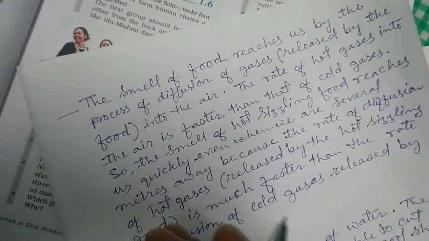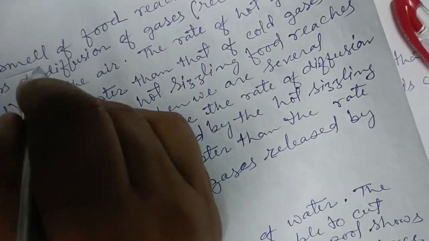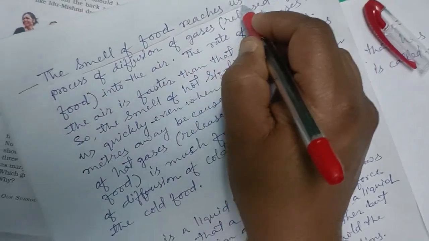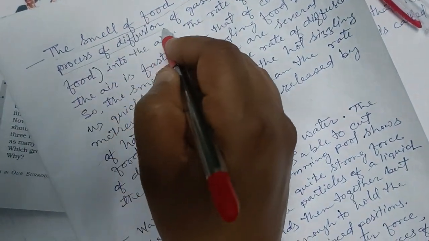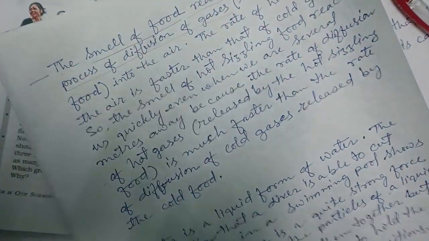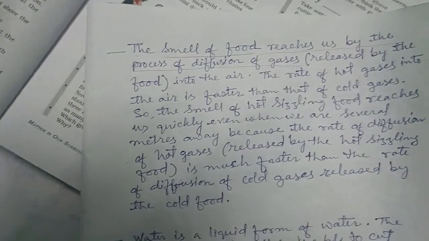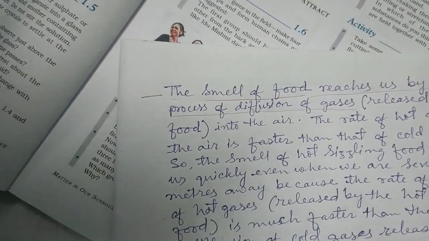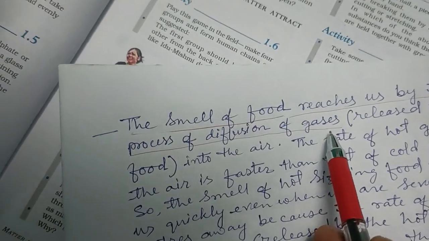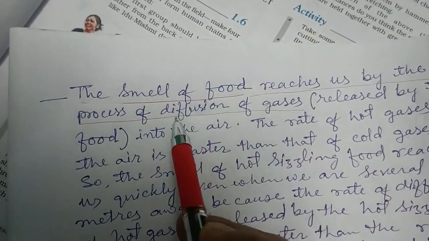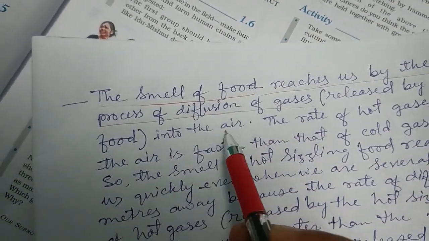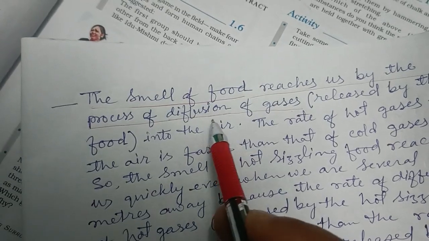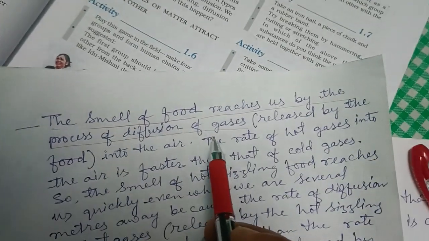You see here, the smell of food reaches us by the process of diffusion of gases. Diffusion of gases means the transference of gases from one place to another, clear? That takes place by the diffusion process. I will discuss this diffusion in the next chapter in a better way.